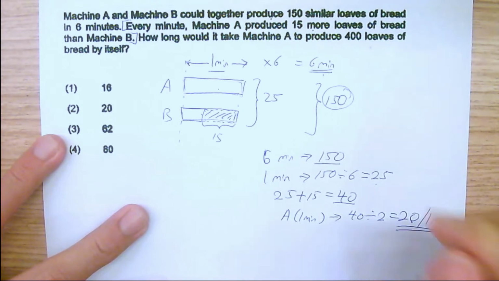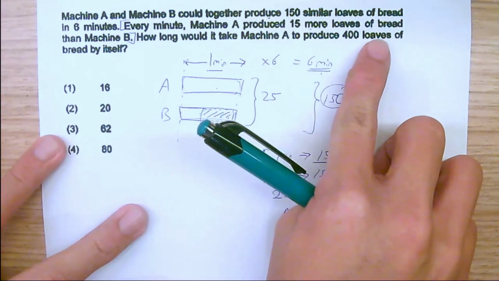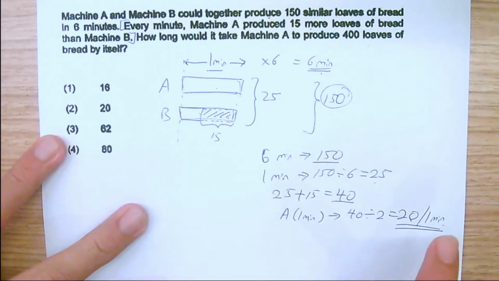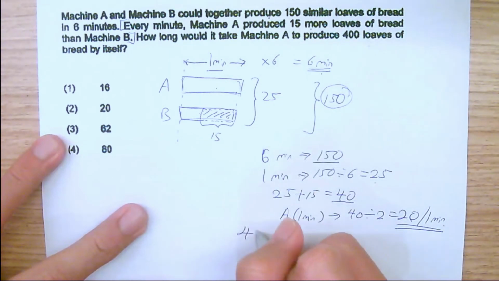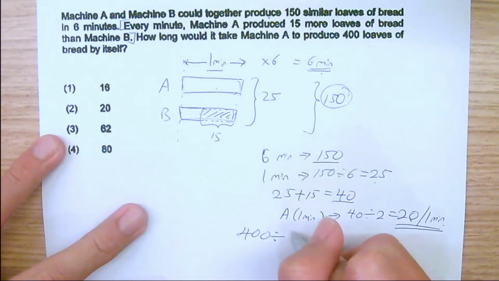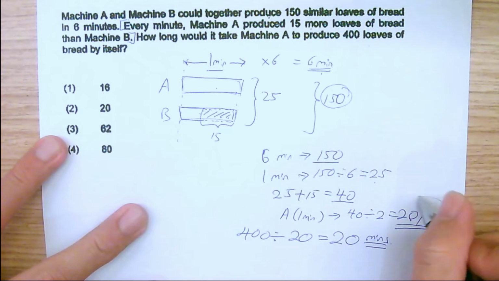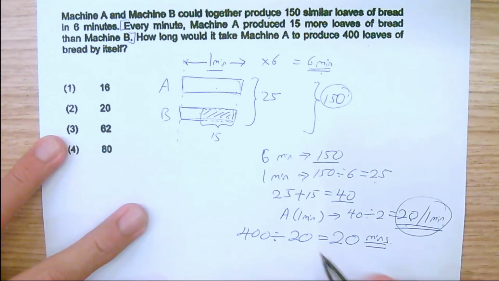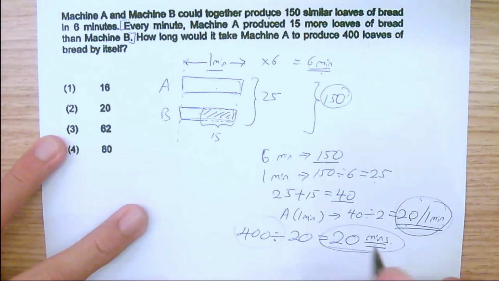So now the question is asking how long it would take for machine A to produce 400 loaves of bread. If in 1 minute machine A can produce 20, how long will it take to produce 400? Very simple. Just take 400 loaves of bread, divide by 20, and you'll get 20 minutes. And that is the answer.